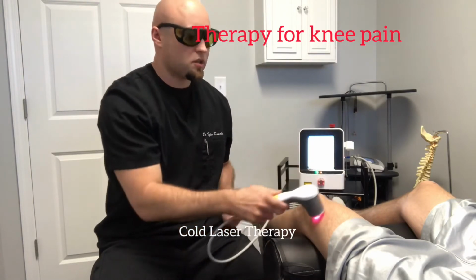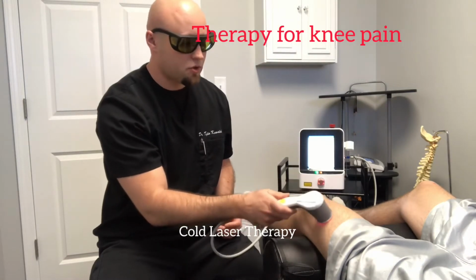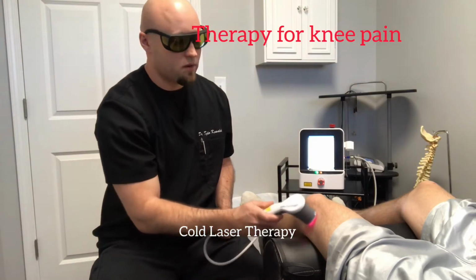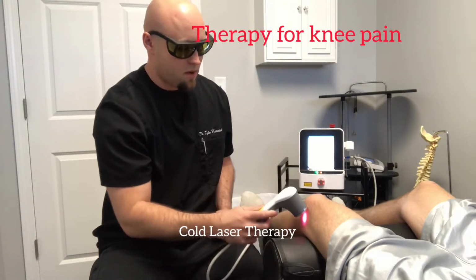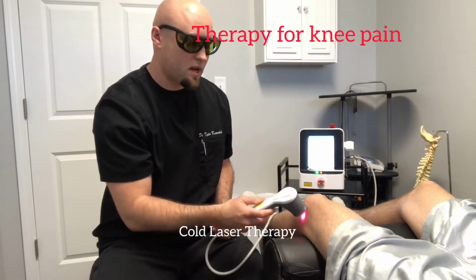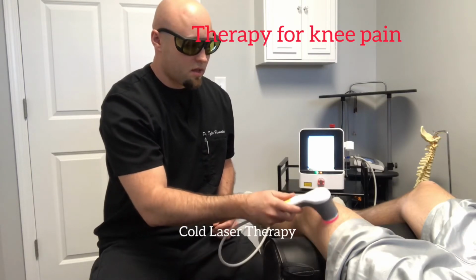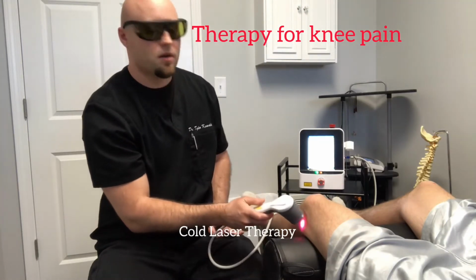And what the patient's going to be feeling is just kind of a gentle warm heat. Feels usually really good. We got to keep the laser moving around, otherwise it will get a little bit too hot. That's why we got to manually move it around. And we usually perform this about 5-10 minutes at a time, usually around 10 minutes. And a lot of times we'll use it for ankle sprains as well.